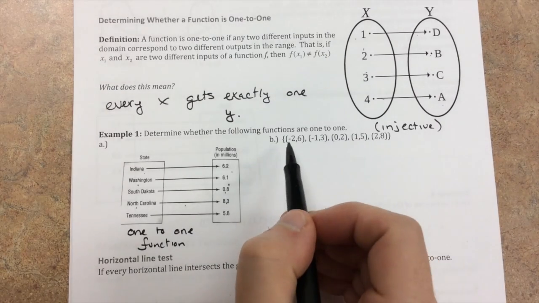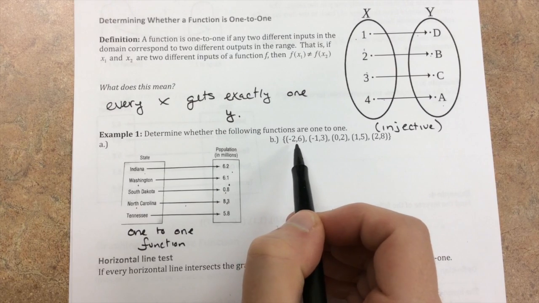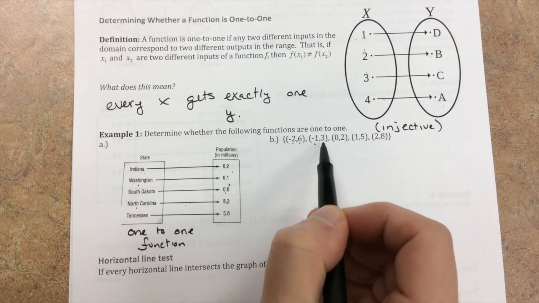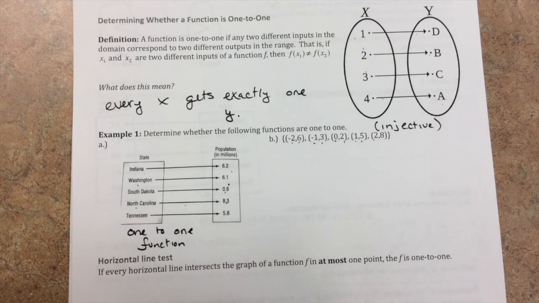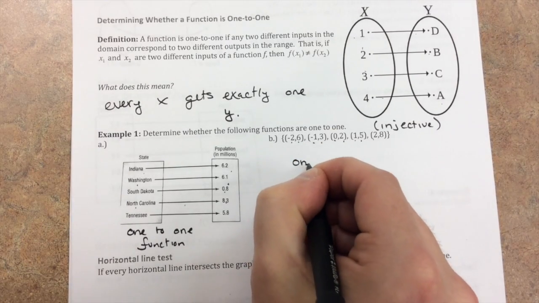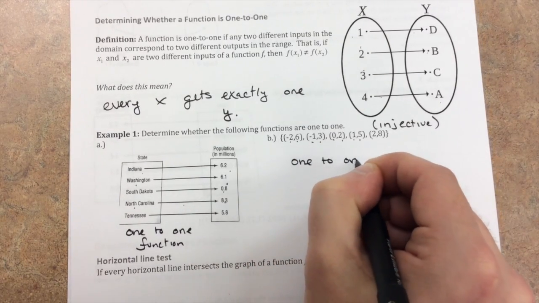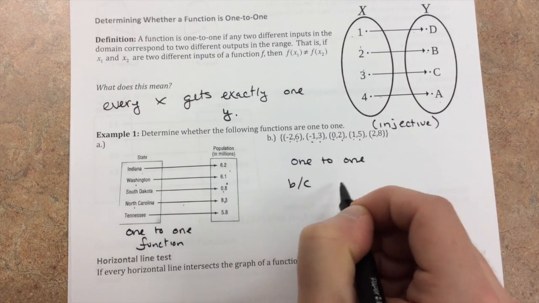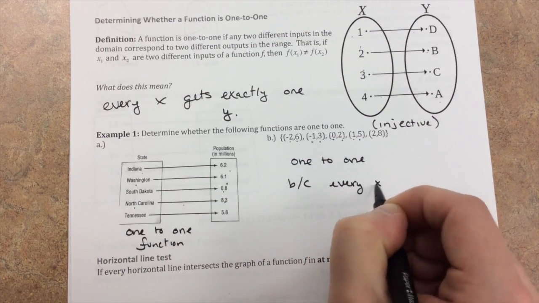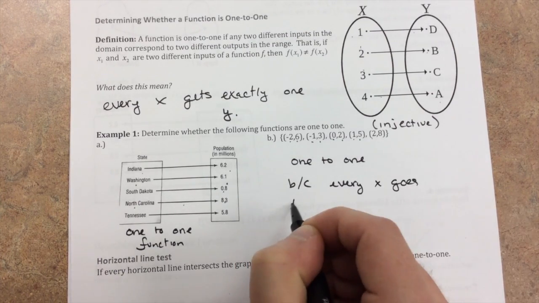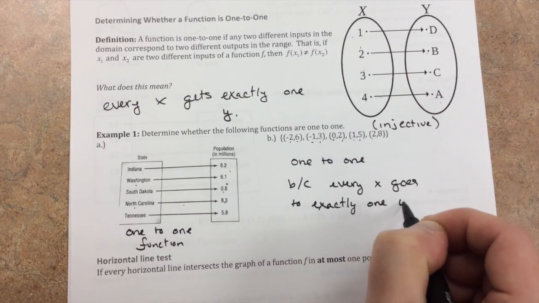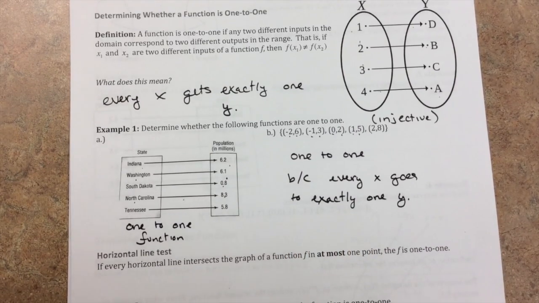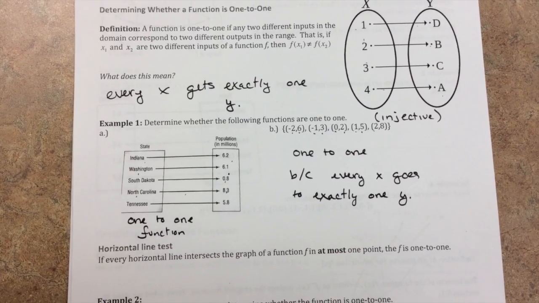For b, we're checking that every x goes to a unique y, so -2 goes to 6, -1 to 3, 0 to 2, 1 to 5, 2 to 8. All of those are unique, so this would be described as one-to-one because every x goes to exactly 1 y. So if we want a full definition, that's what we get.